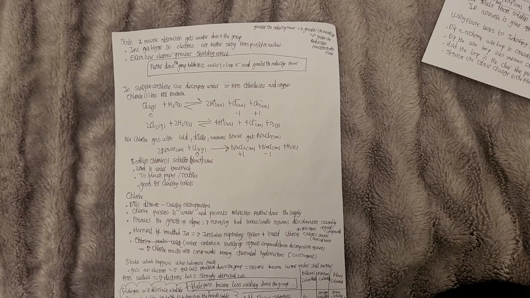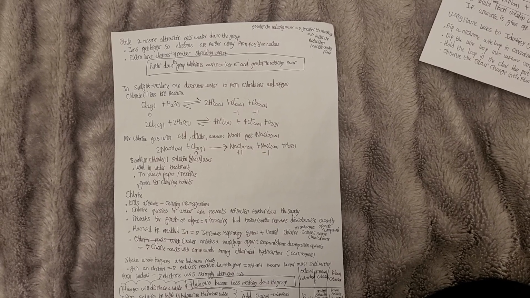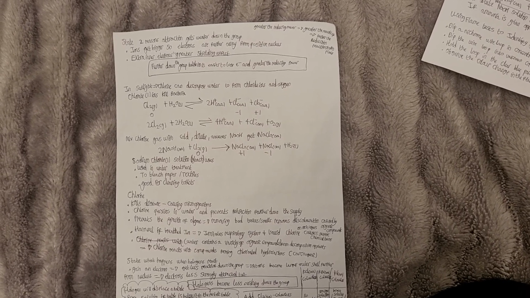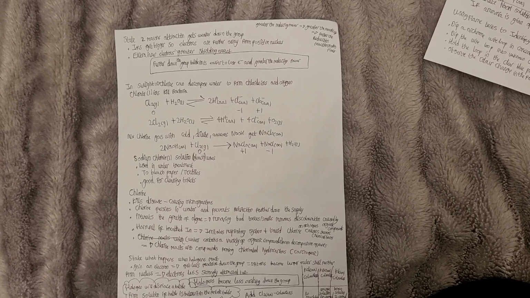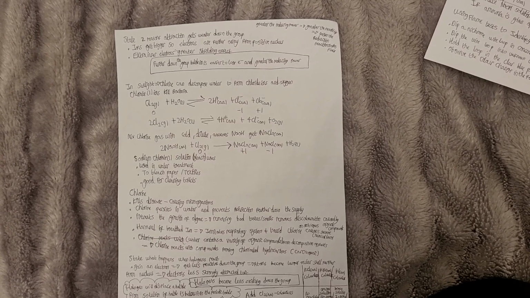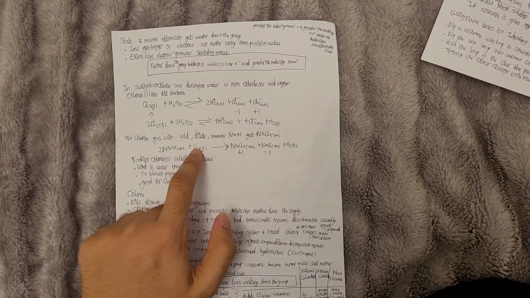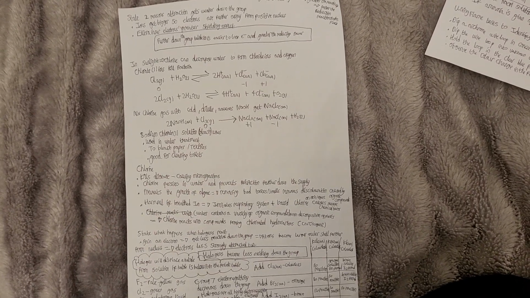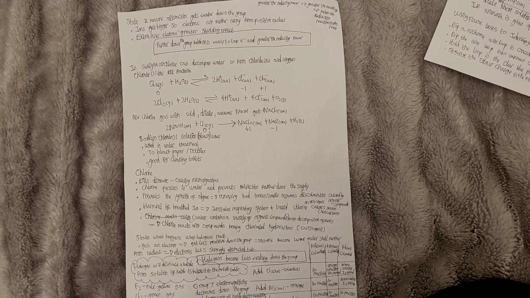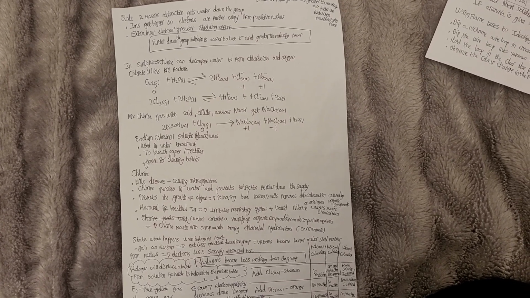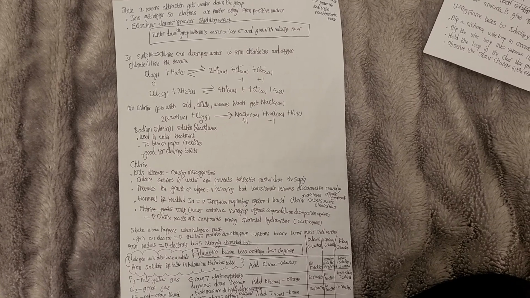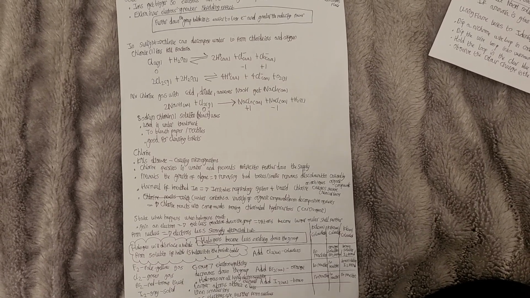If we mix chlorine with cold dilute aqueous sodium hydroxide, we get NaClO(aq), sodium chlorate(I) solution. 2NaOH(aq) + Cl2(g) forms NaClO(aq) + NaCl(aq) + H2O(l). Oxidation states: 0, +1, -1. Sodium chlorate(I) solution is bleach, used to bleach paper and textiles, and good for cleaning toilets.